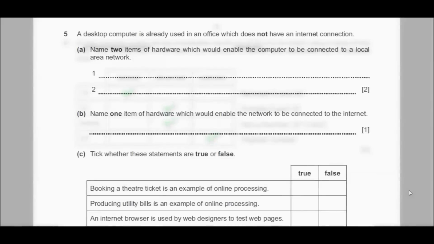5. A desktop computer is already used in an office which does not have an internet connection. So they've emphasized that it does not have an internet connection. So question A, name 2 items of hardware which would enable the computer to be connected to a local area network. So you're naming the hardware that is specific in order to enable the computer to be connected to a local area network.